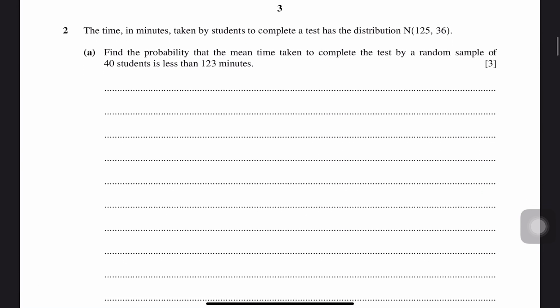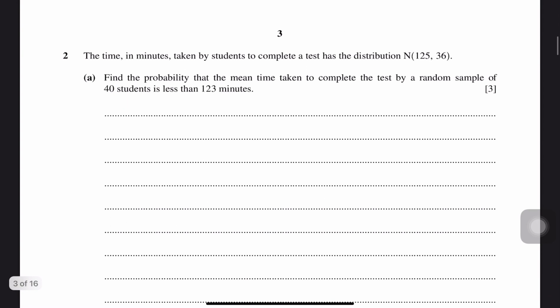Okay, the next question. The time in minutes taken by students to complete a test has this distribution. Find the probability that the mean time taken... So this is a question from sampling and estimation. To complete, a random sample of 40 students in less than 123 minutes. So I'm asking you to calculate the probability of T bar less than 123 minutes.